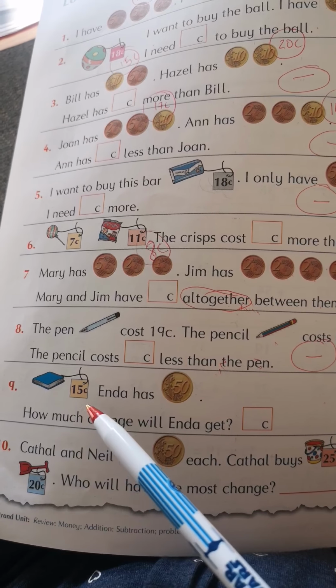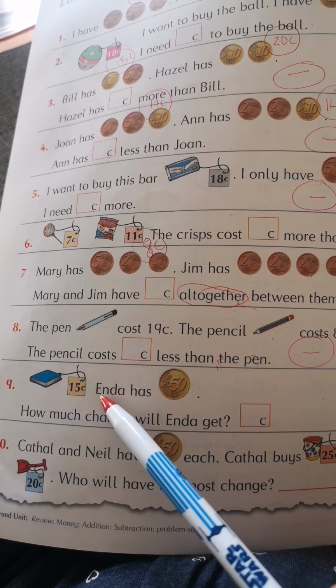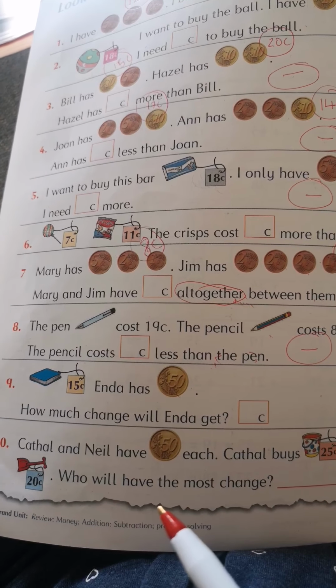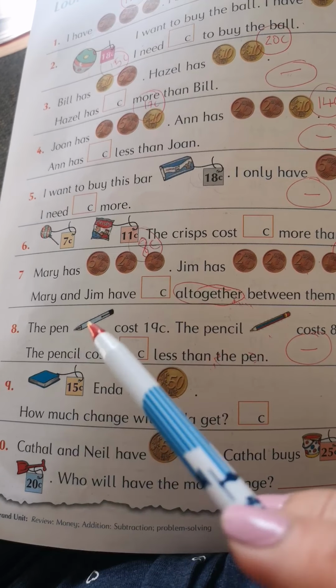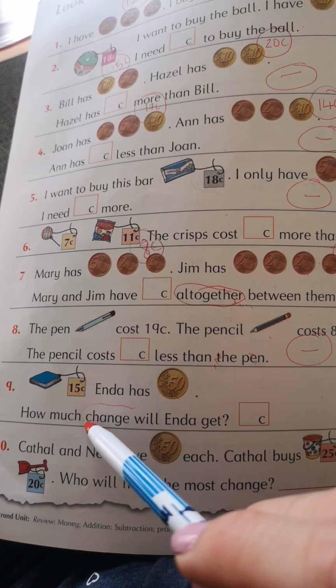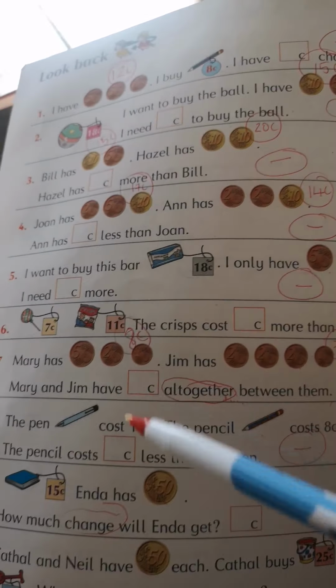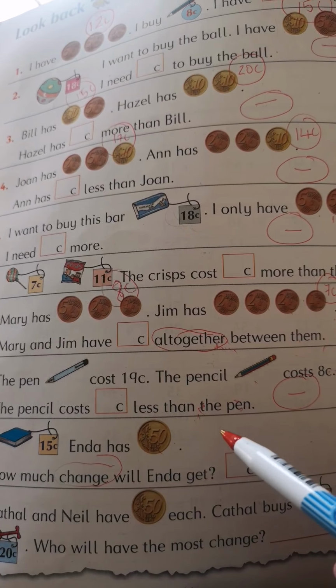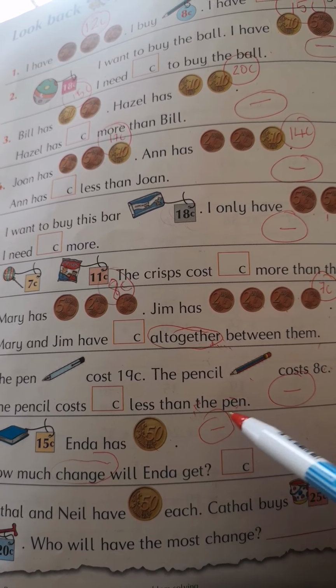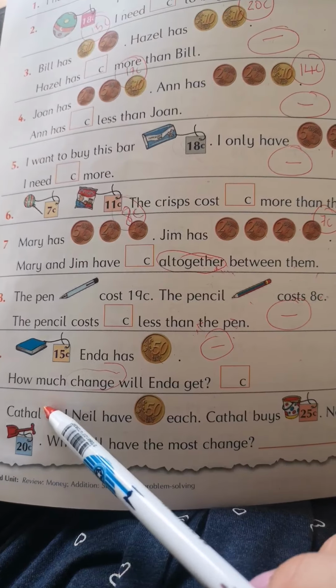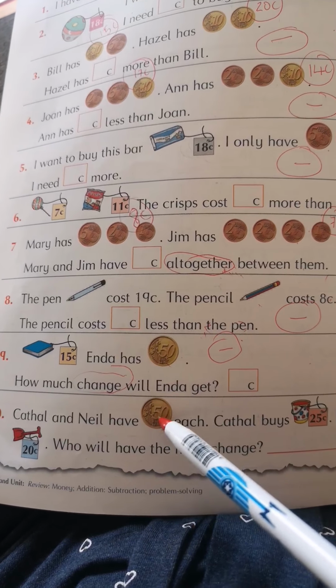Number 9. So the book costs 15 cent. Enda has 50 cent. Okay. How much change? So when we're working out the change, this was on one of the first ones up here, the change. We said change is going to be a take. Okay. And then number 10, Cathal and Neil have 50 cent each.